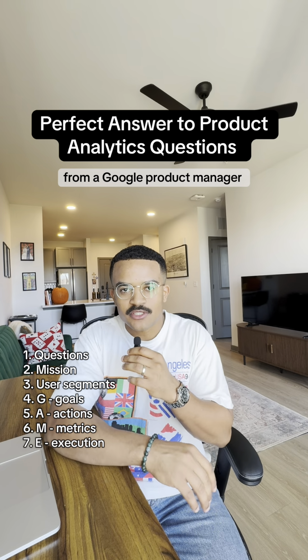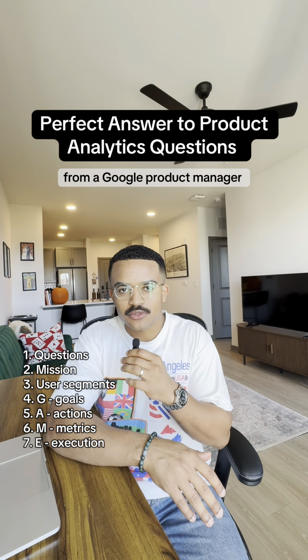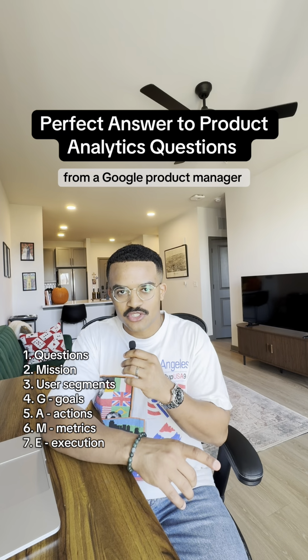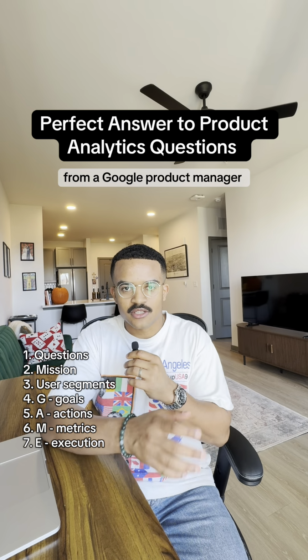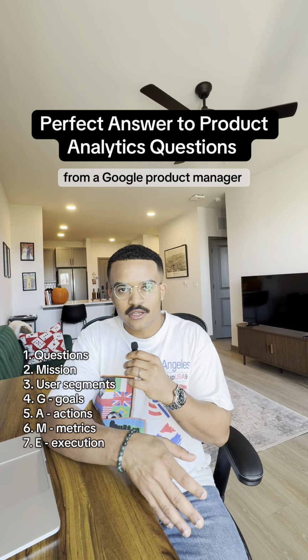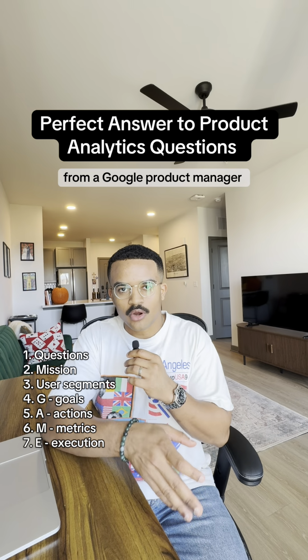My biggest tip is to use the GAME framework, which helps you stay structured and on topic. First, do these three things. Ask questions. These are clarification questions like what's the stage of the product? Is it new? Has it already launched? And exactly which specific line of product are we talking about?